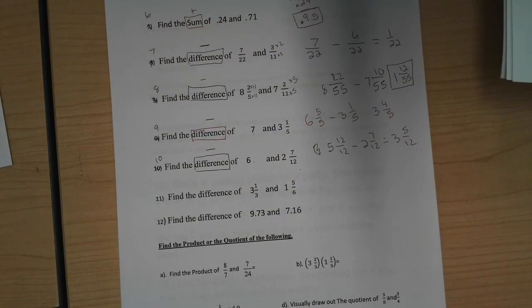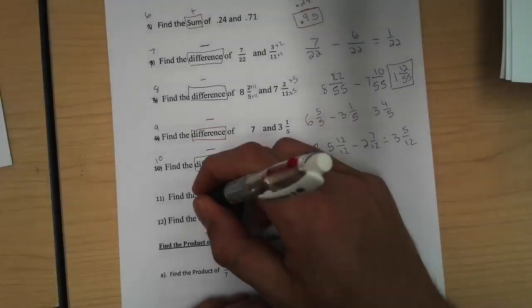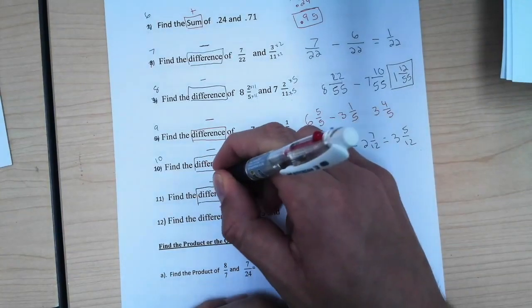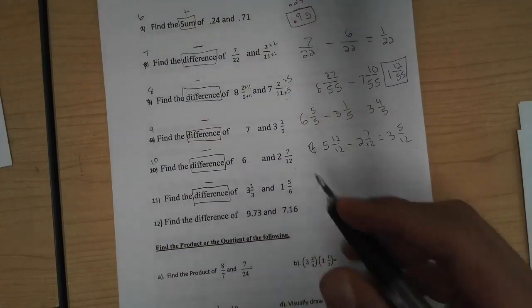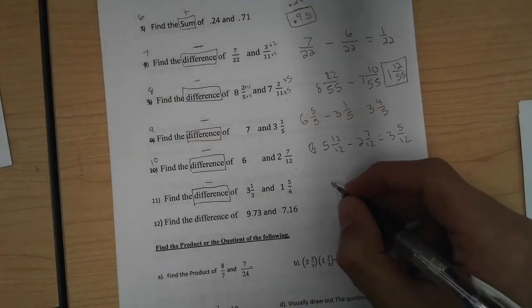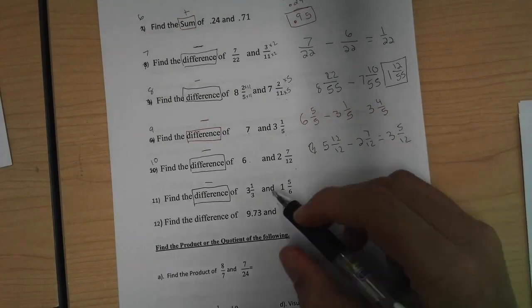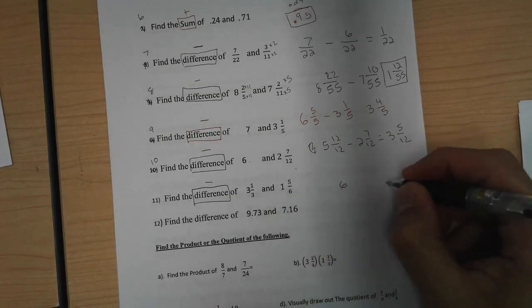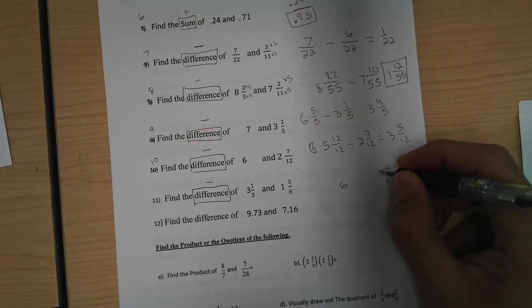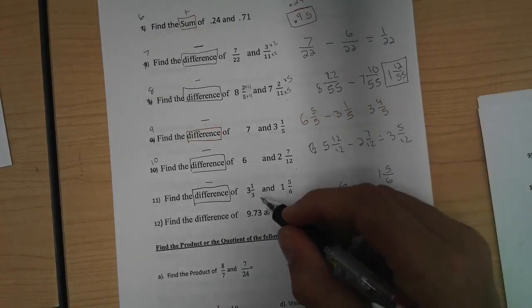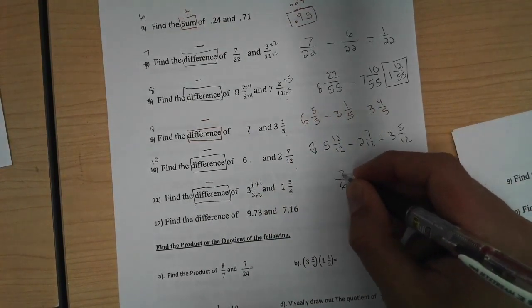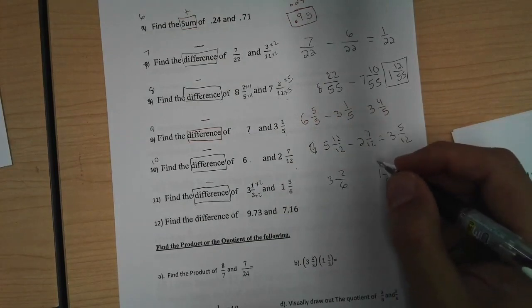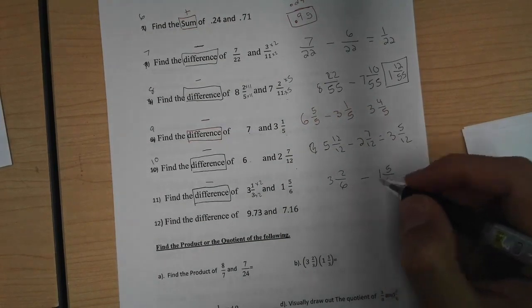Amazing! Alrighty, we're on number 11. Keep it going. Number 11, find the difference. Difference means subtract. Just like all the other questions, I've got to find common denominators. So a common denominator for 3 and 6 is 6. And I'm going to keep this the same, so that's nice and convenient. Now, what number times 3 gets me 6? Well, it's 2. So whatever I do at the bottom, I do at the top. Now I'm left with 3 and 2 over 6 minus 1 and 5 over 6.